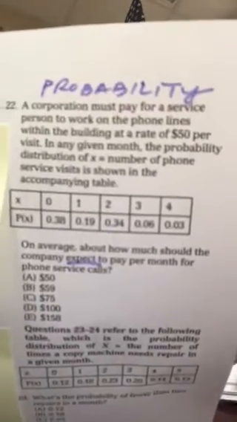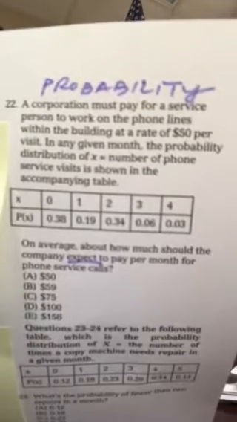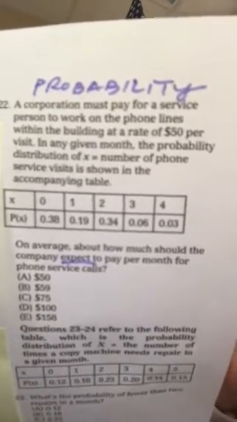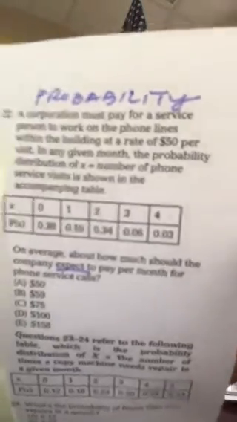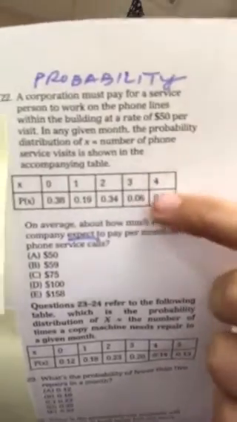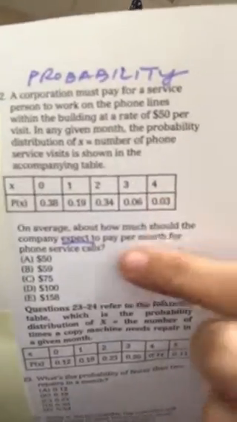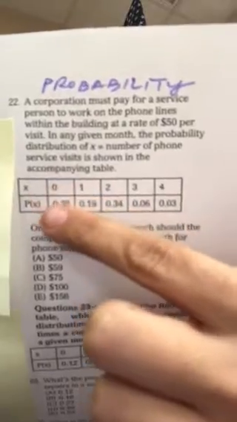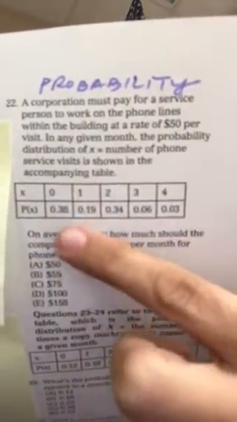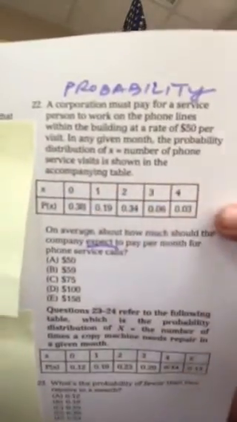In any given month, what would be the probability of the distribution for the number of service visits that you should expect? So it looks as if there is a very low probability of coming out 4 times. That would only happen 3% of the time. And actually a pretty good likelihood that nobody comes out at all that month. So that looks like 38%. And so the values range between those two.